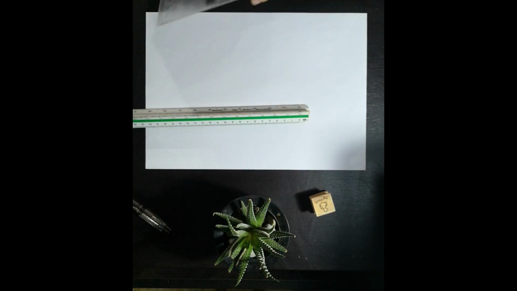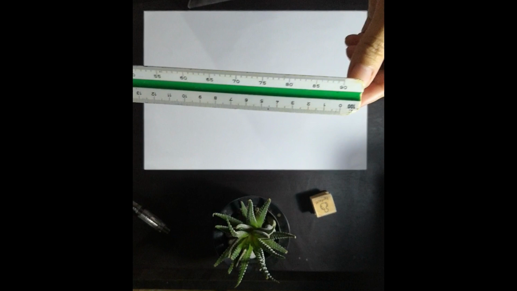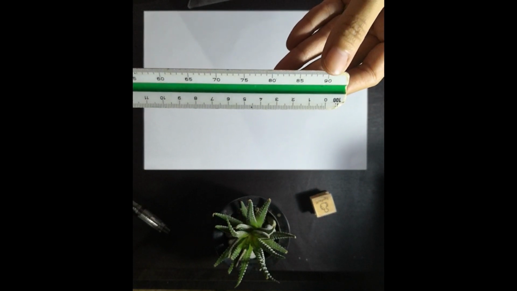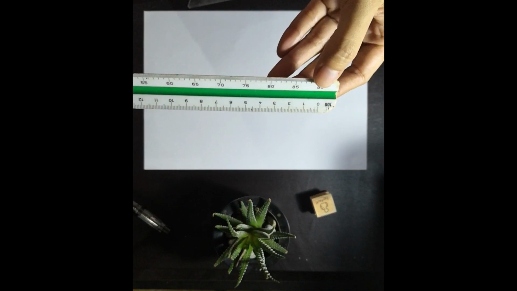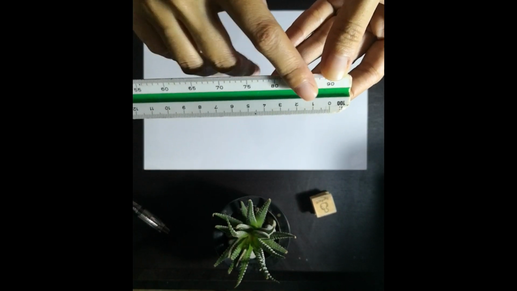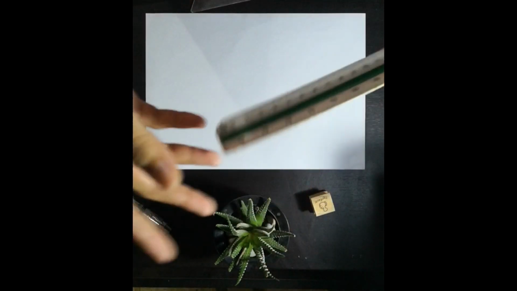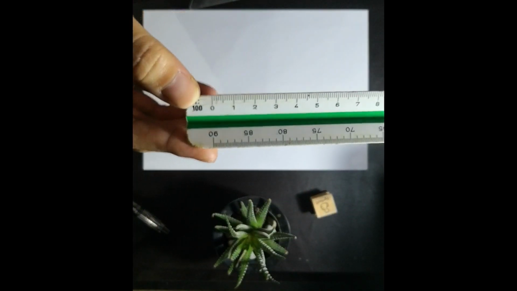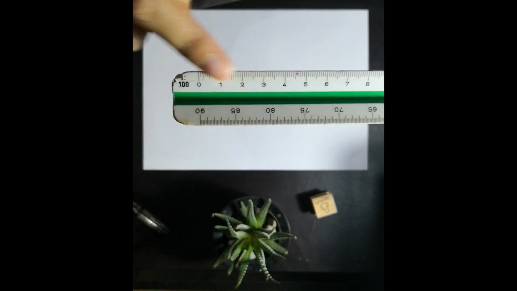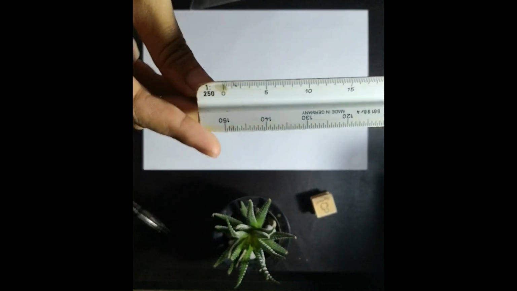Hello architecture students. This time I am going to present how to read, manipulate, and use the triangular scale. So here is 1:100. Every number represents meters. So there are 1, 2, 3, 4, 5, and so on and so forth.